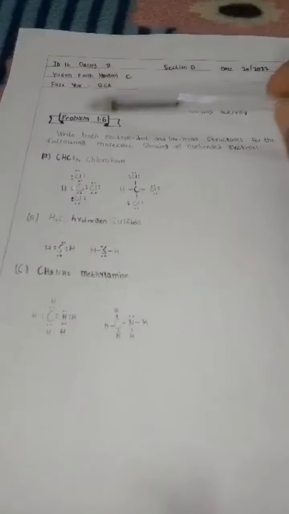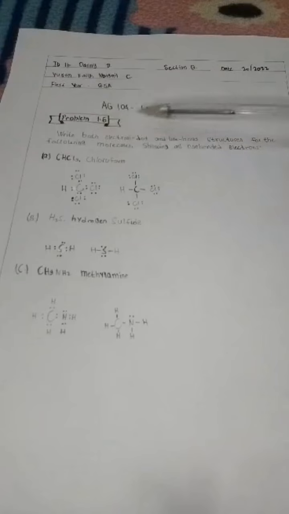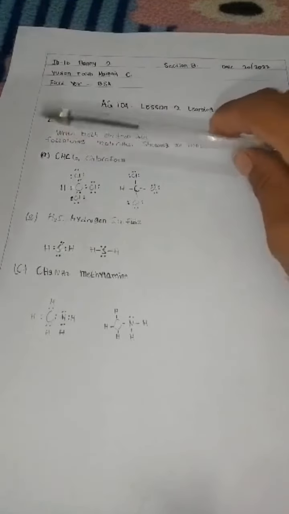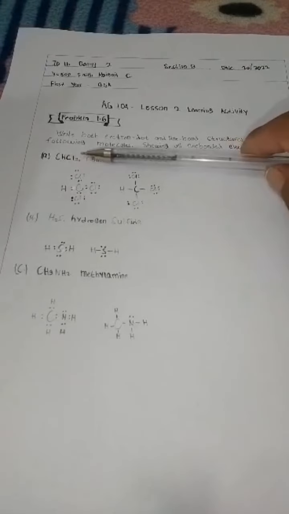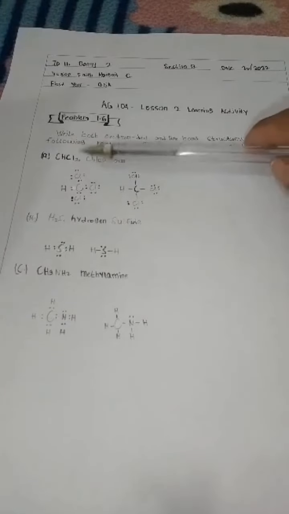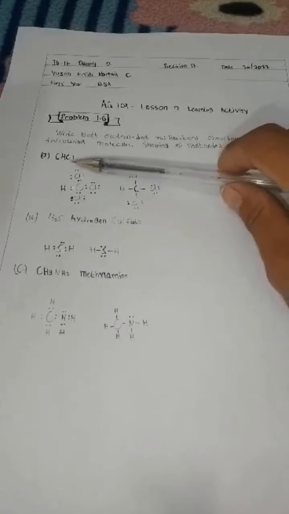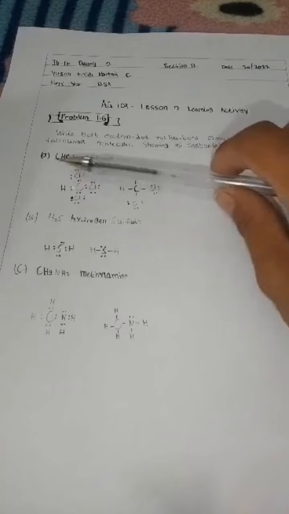Okay, let's continue our discussion. Problem 1.6. The question is, write the electron dot and line bond structure for the following molecules showing the unbonded electrons. We have CHCl3, chloroform. So carbon has 4 valence electrons, hydrogen has 1 valence electron, and chlorine has 7 valence electrons, and there are 3 of them. So for the structure, hydrogen always goes outside.